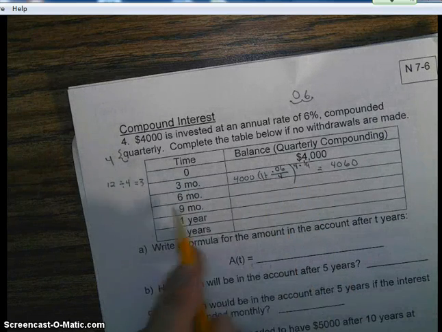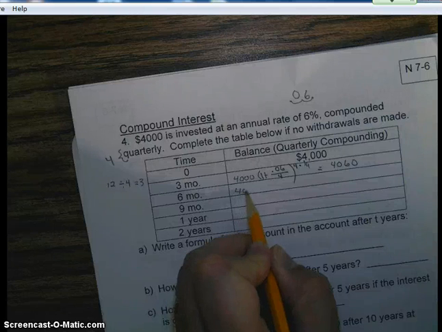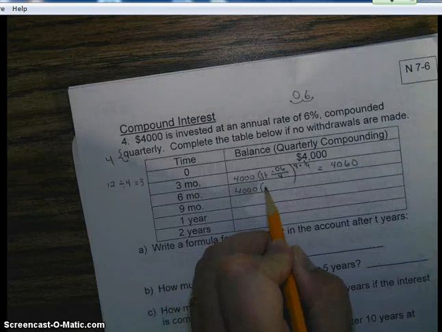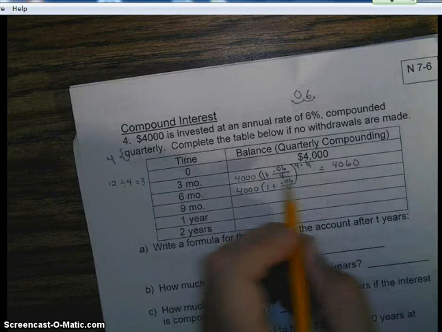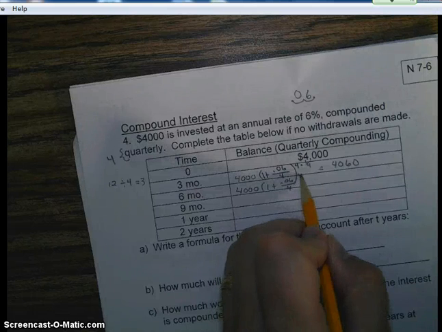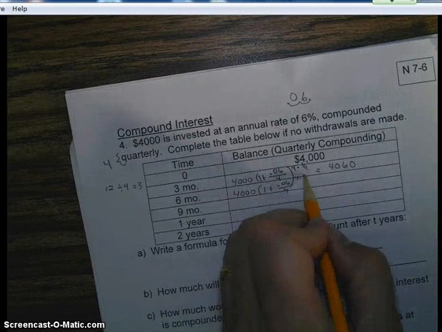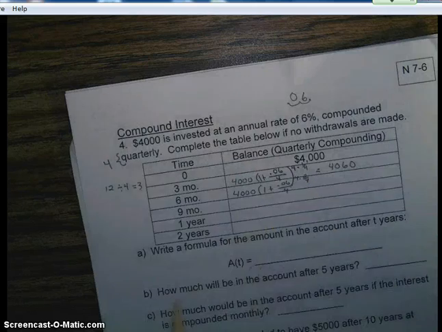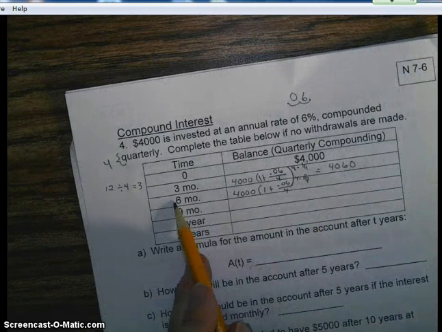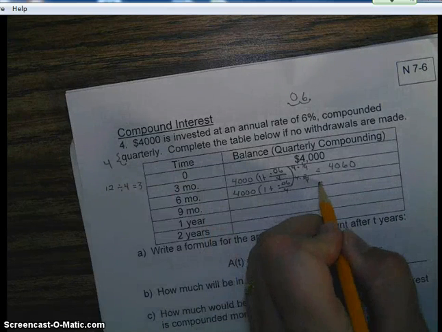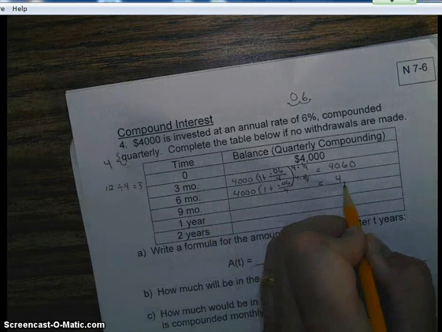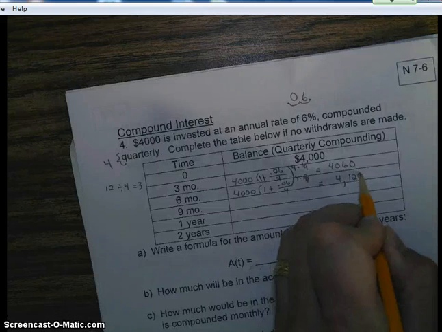Next quarter, same procedure. Started with 4,000, 1 plus 0.06 over the number of times compounded, and this time it's going to be raised to the 4 times 2/4, because now we're in the second quarter, 2 out of 4, which is going to give us $4,120.90.